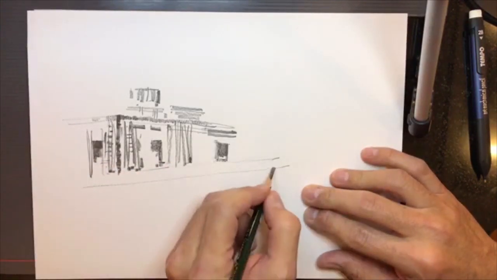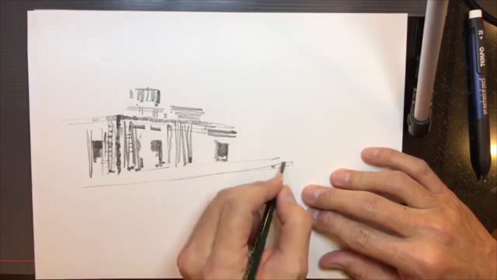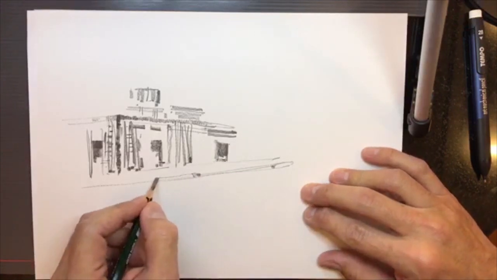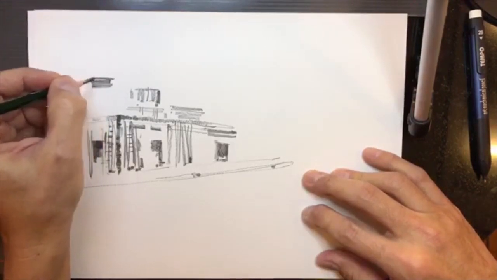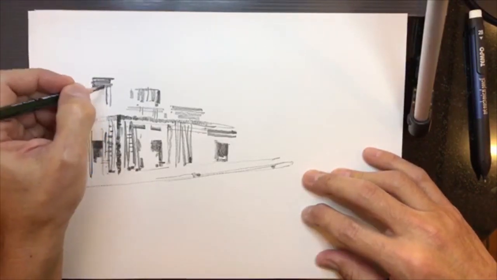This is the sketch from the picture, but if you sketch on location, it's more difficult than this because we must manage the objects and manage the focal point.